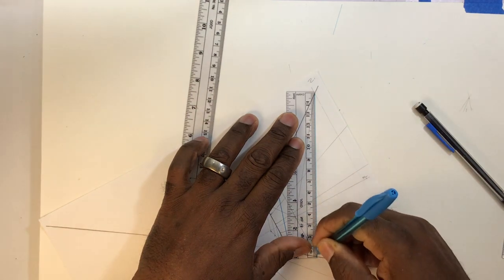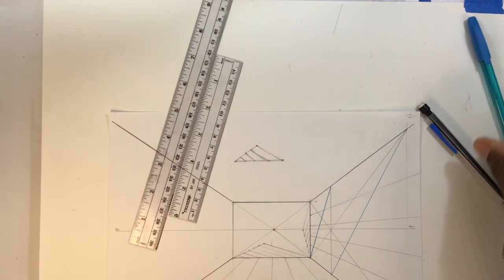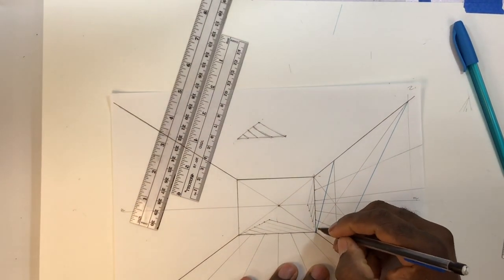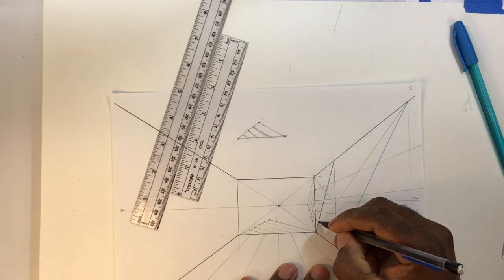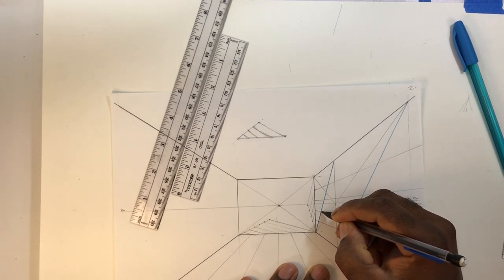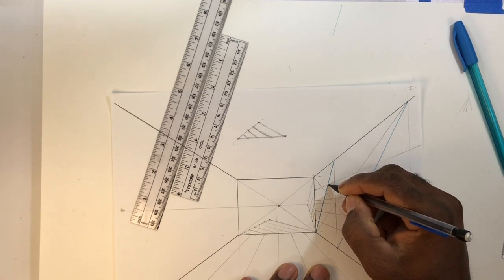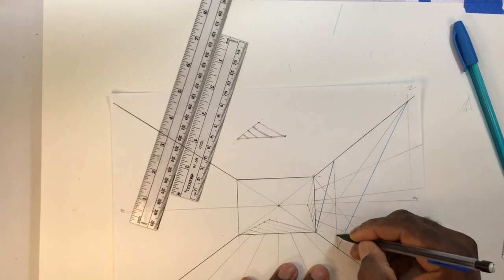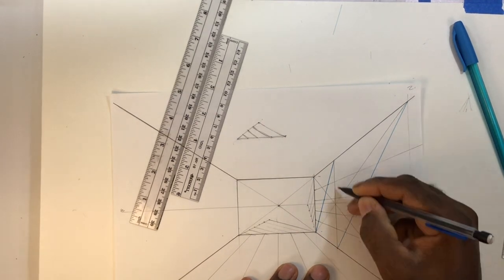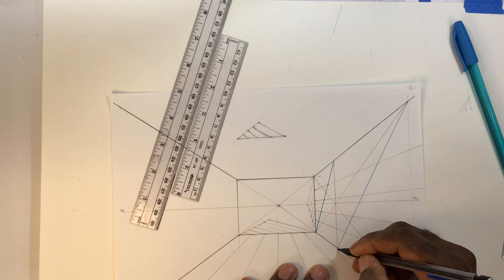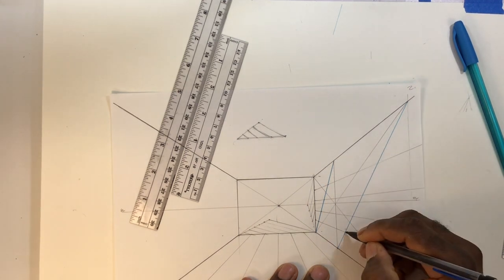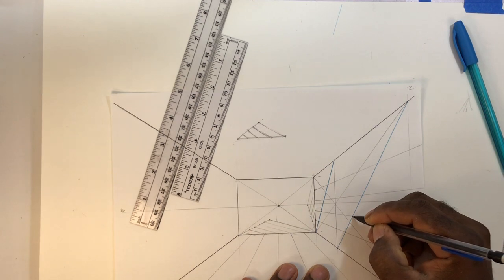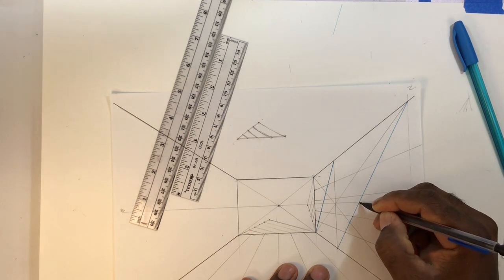Strike that line, connect those two corners, and that gives us intersections, intersecting points, like so, all the way to the top. I come down. This is already taken care of. Follow the line up, continue to do the same thing until you've got all of them.